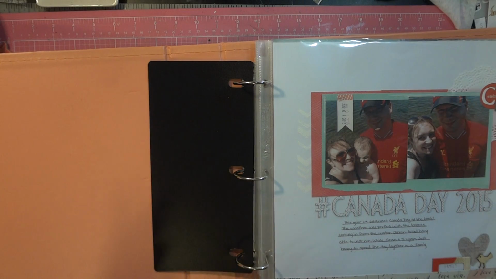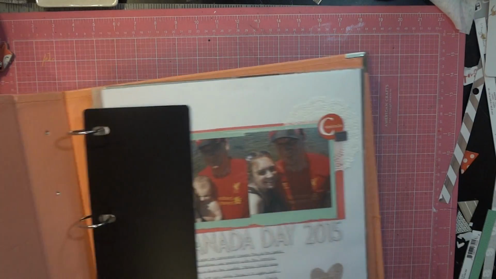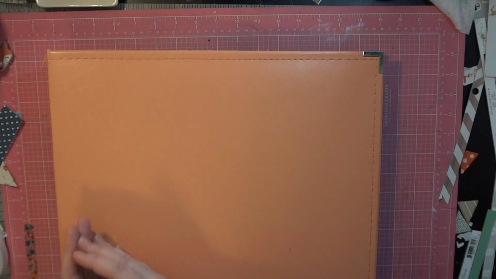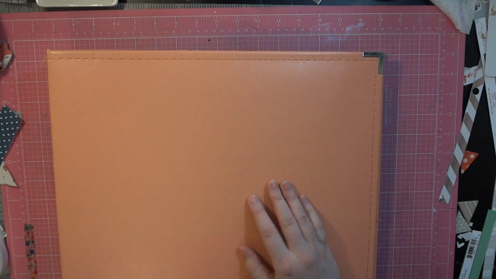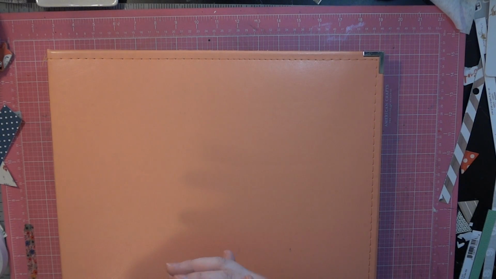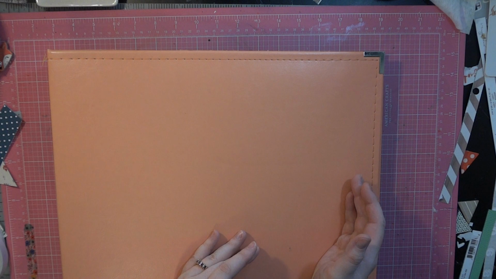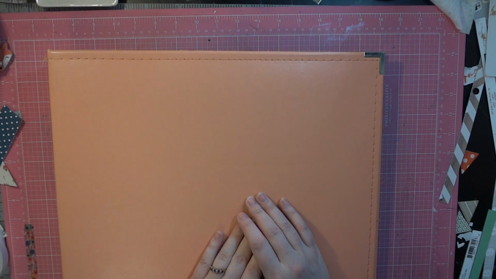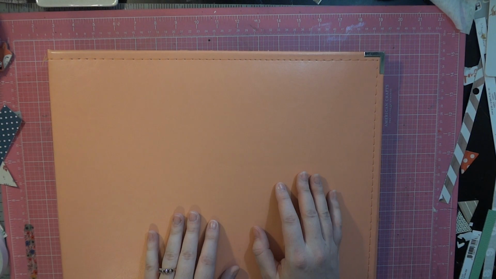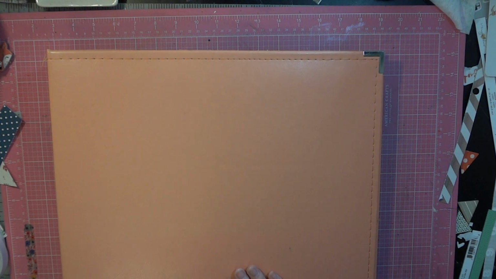But that is how I have separated my albums in general. So I have a chronological yearly album for every year, a family traditions album, my son's chronological album, and then different sections that will again eventually turn into different albums. So I hope that's a fun insight to you and something interesting for you to see.